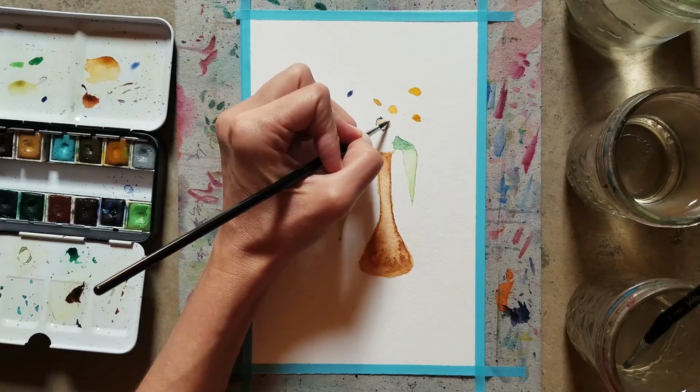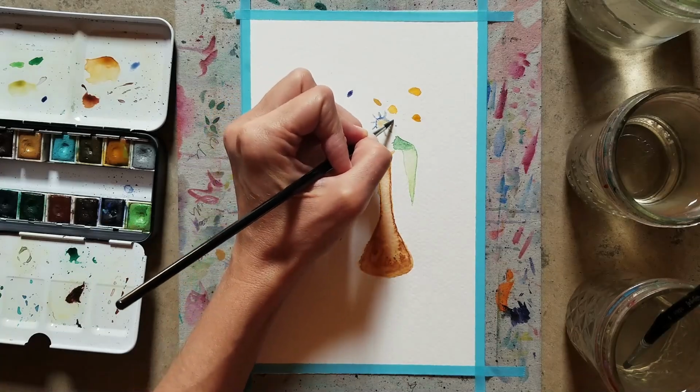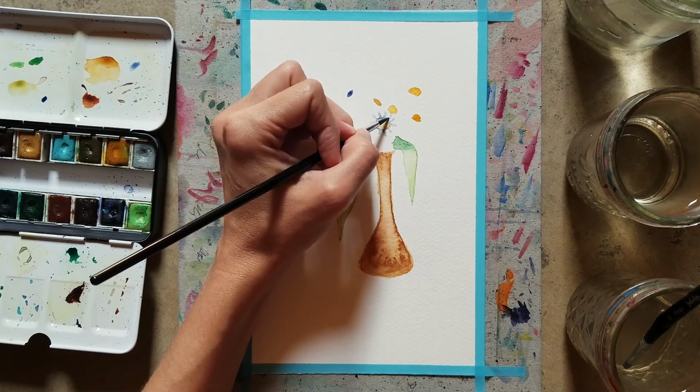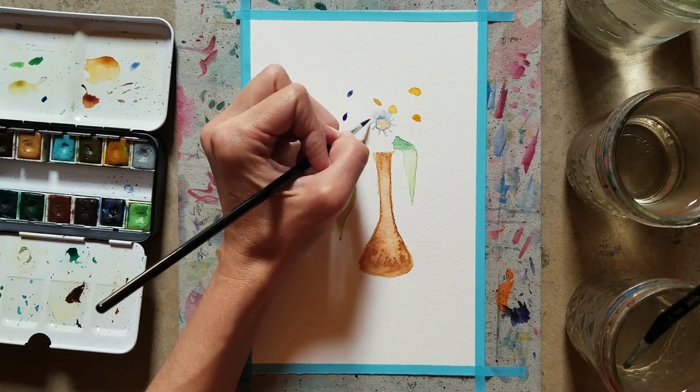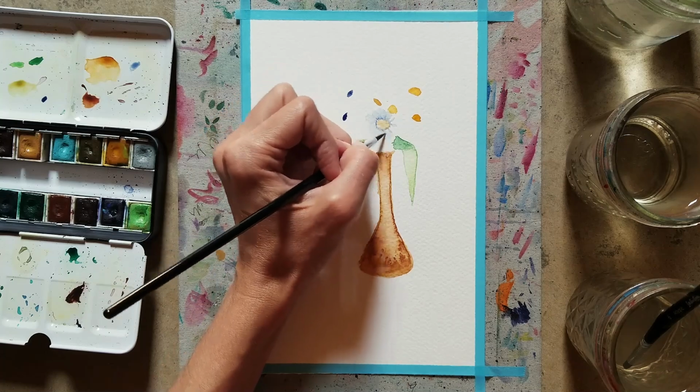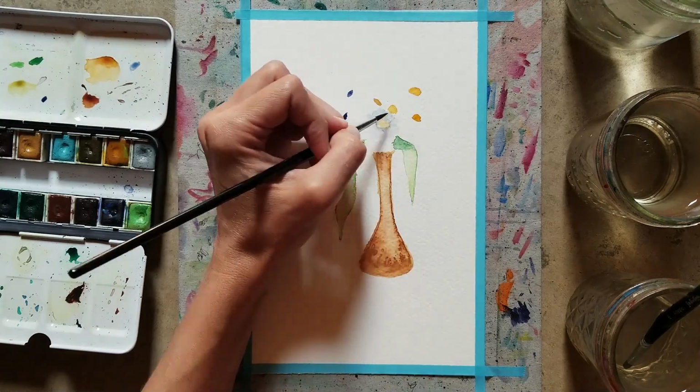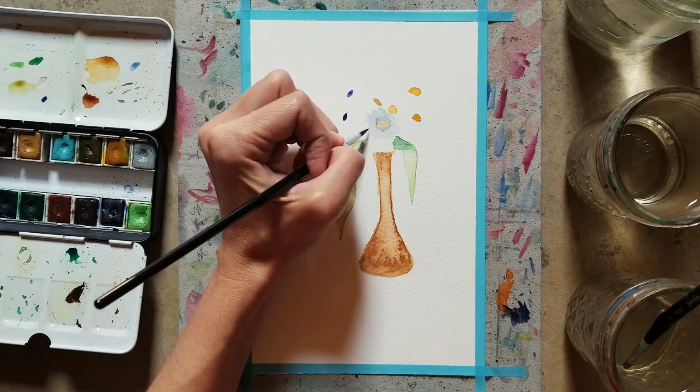All right, I'm back and I've got the general structure and focal points of this piece painted. So now I'm going to tease out the softer parts of this painting, like the flower petals and the leaves. I'm also going to start working more shadow into the colors at this point.